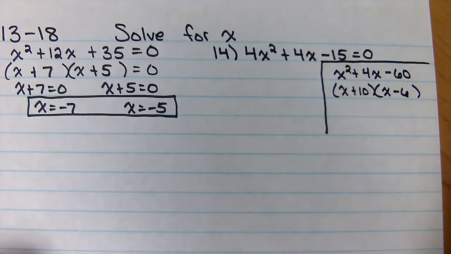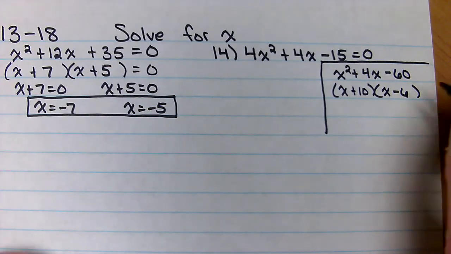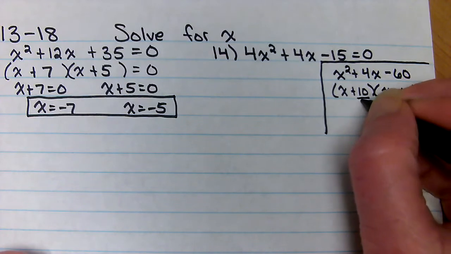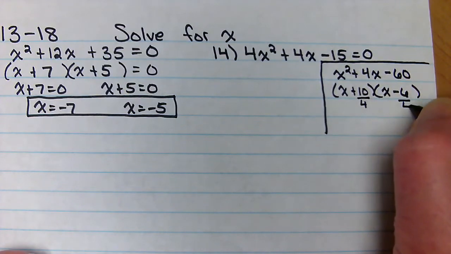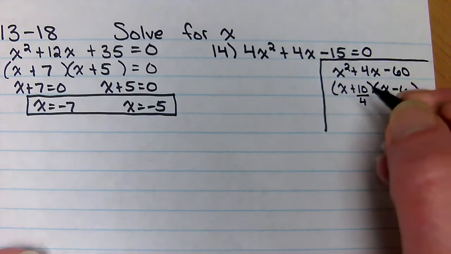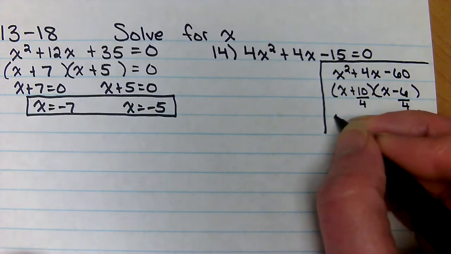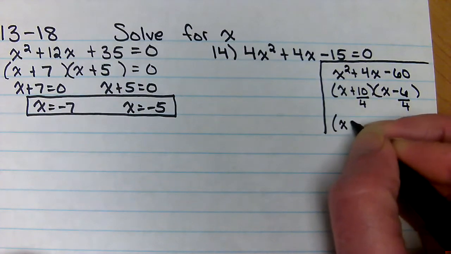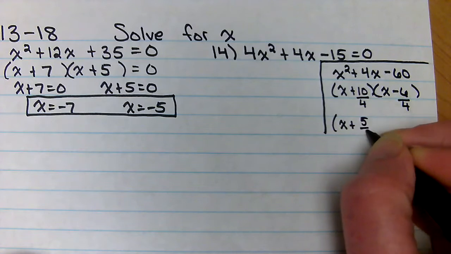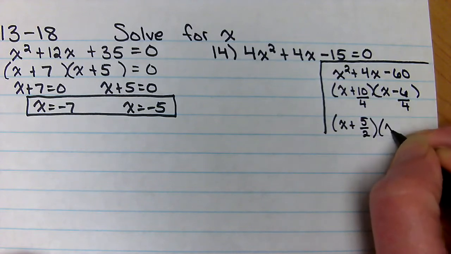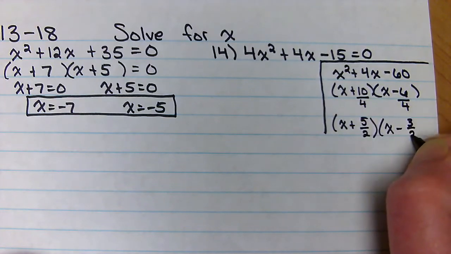But now in the slide and divide technique, what we're going to do next is divide by 4 and reduce. And you get x plus 5 halves and x minus 3 halves.